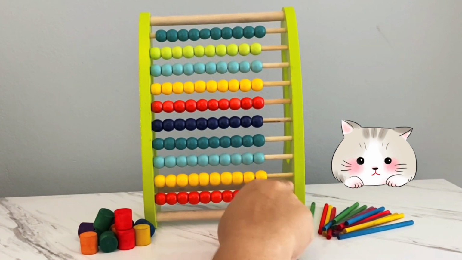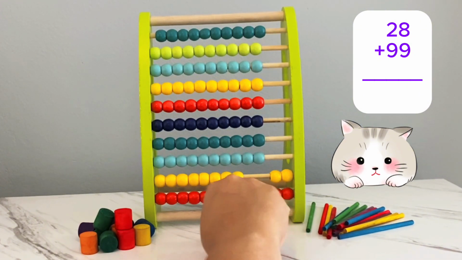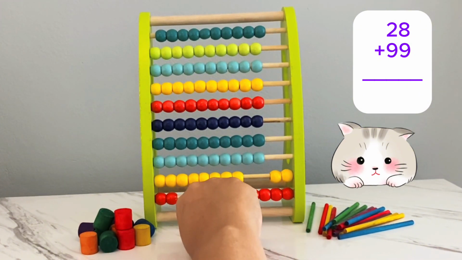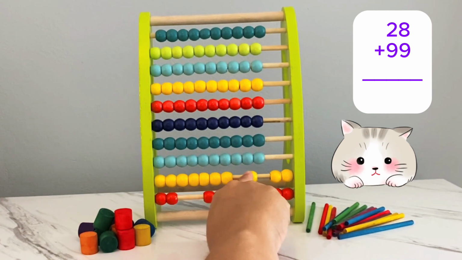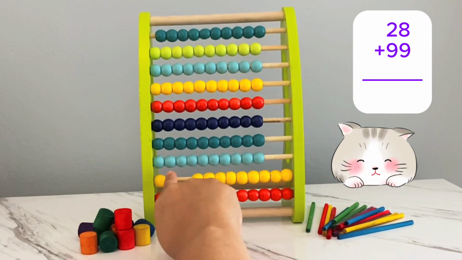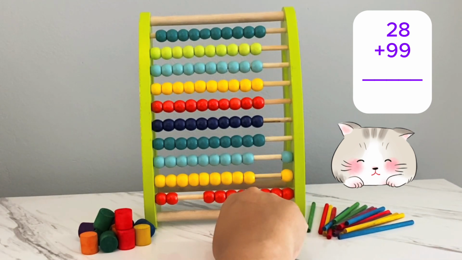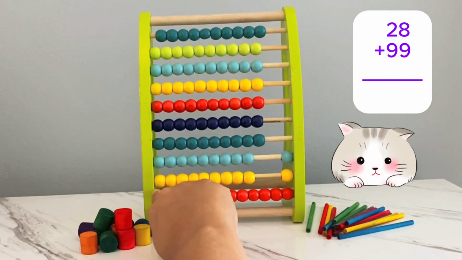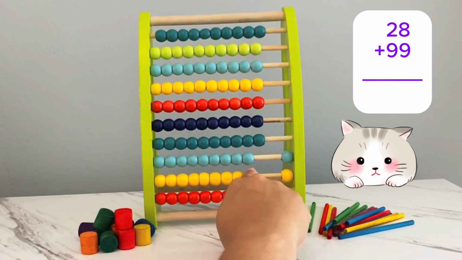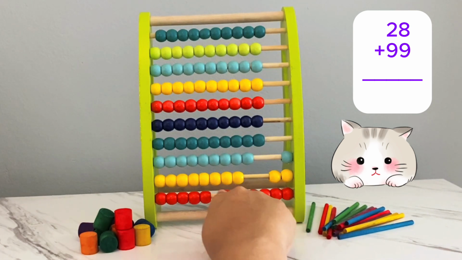Our next problem is going to be 28 plus 99. We start with 20, and 1, 2, 3, 4, 5, 6, 7, 8, for 28. So we're going to go 1, 2, 3, 4, 5, 6, 7, 8, 9 for 90, and 9, 1, 2, 3, 4, 5, 6, 7, 8, 9.